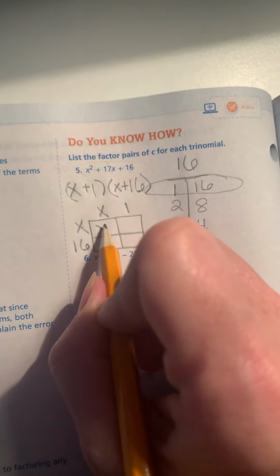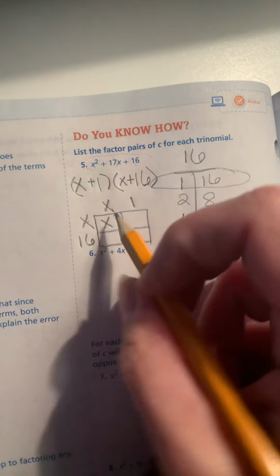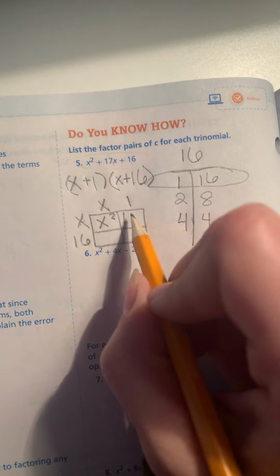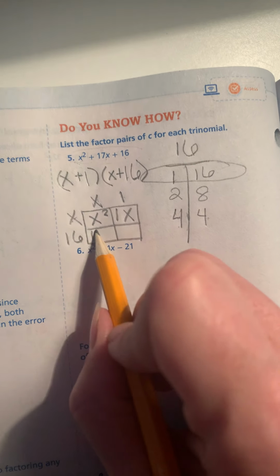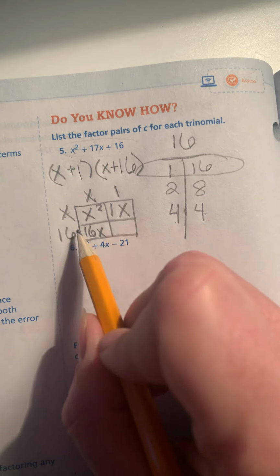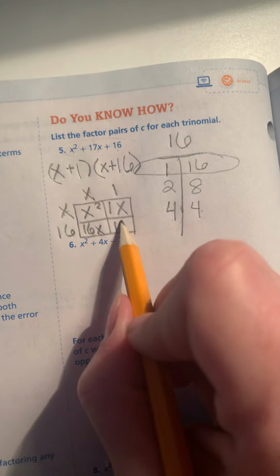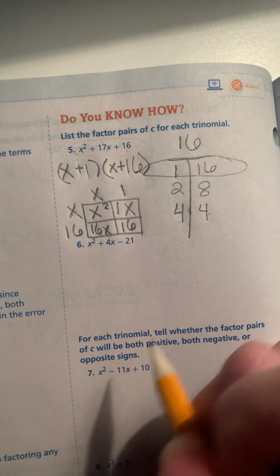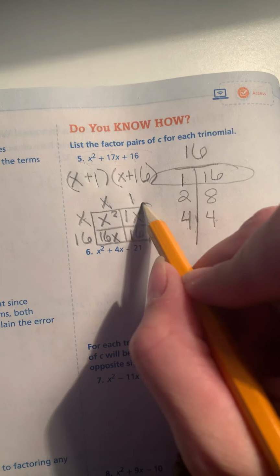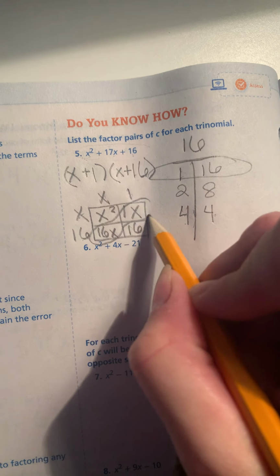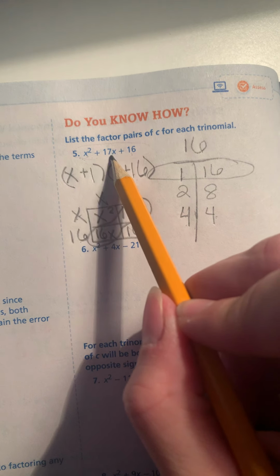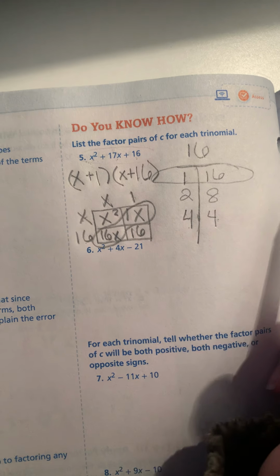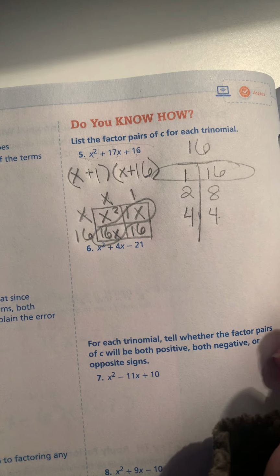X times x is x squared. X times 1 is just 1x. X times 16 is 16x. And 1 times 16 is 16. And then remember, we would combine our like terms here, and we would get x squared plus 17x plus 16. So it is correct.